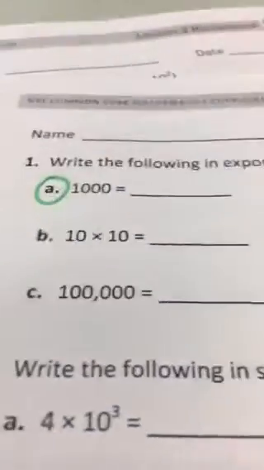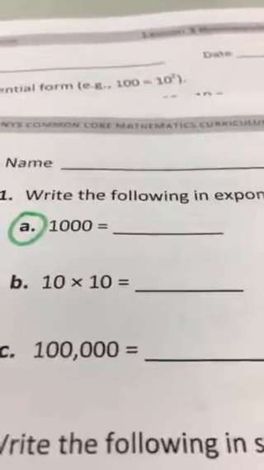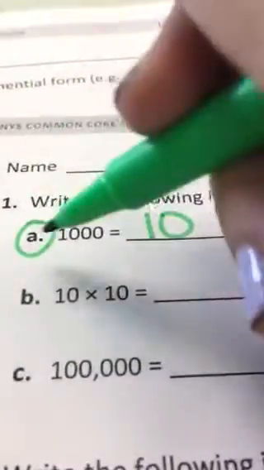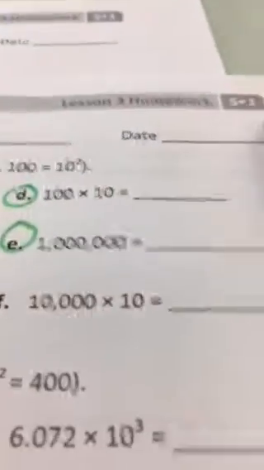This is homework number 3. Okay, so the first part, it says, here's a number in standard notation. Write it in exponential form. So the easy cheat way of doing it is we write our base and then we count our zeros. 1, 2, 3. My exponent is 3. 10 to the third power is my answer.